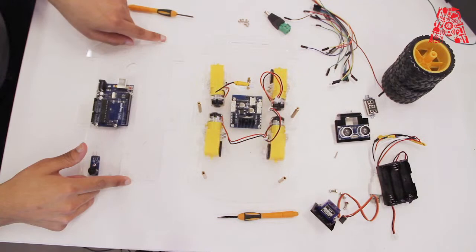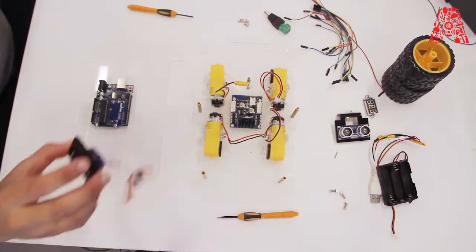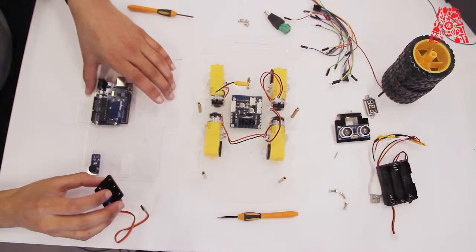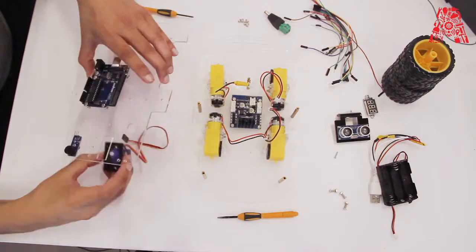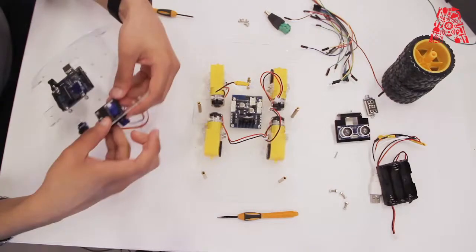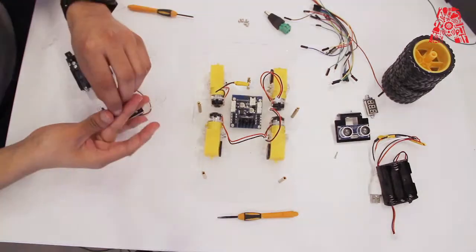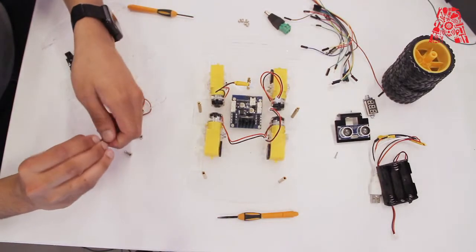First of all, we're going to install the servo motor onto the upper chassis. So let's get started. I have screws for this. These are the screws.